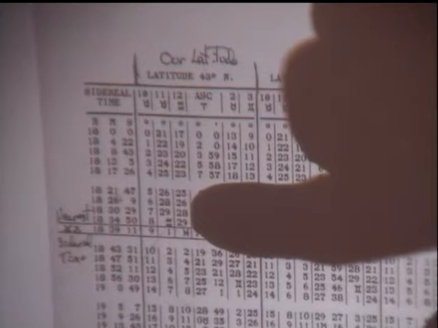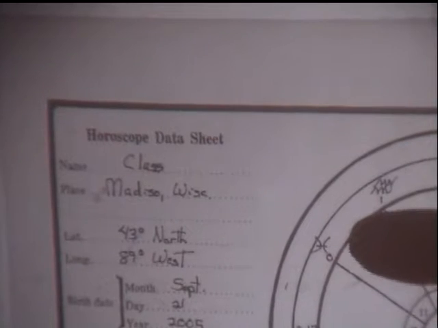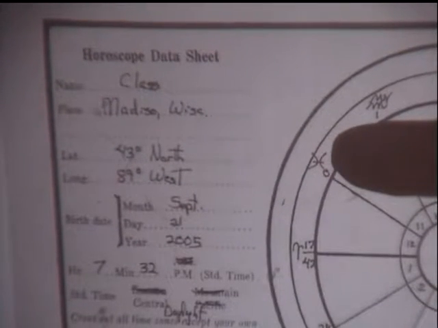Then we go back to the tables of houses, or the one sheet out of the tables of houses. And at our sidereal time, for the 12th house, it has the symbol Pisces right there. And that means it's 0 of Pisces. It's right at the very beginning of Pisces. And there, we put on the 12th house cusp 0 of Pisces.